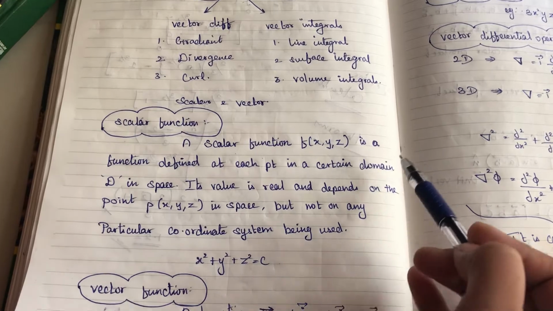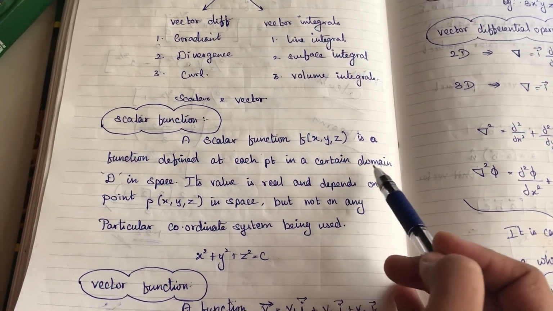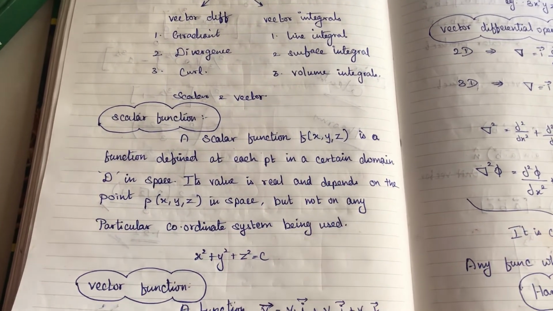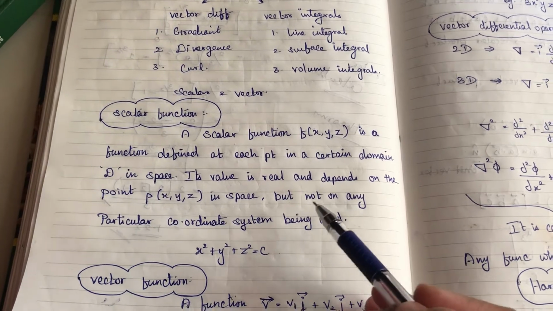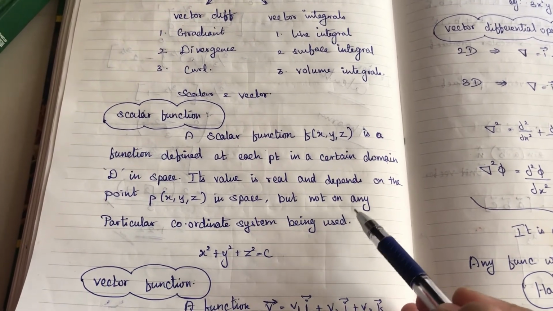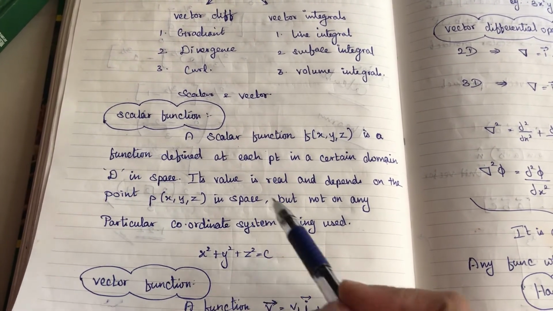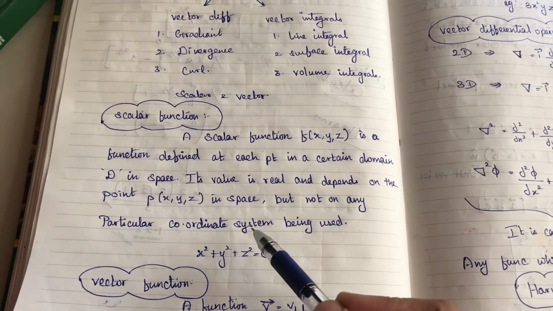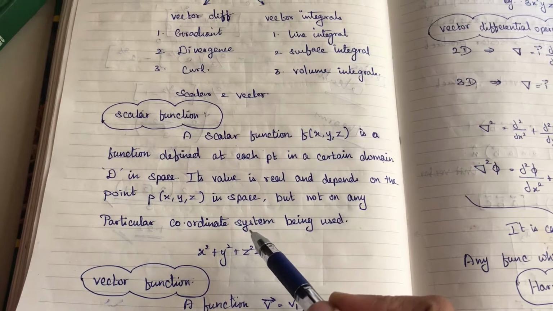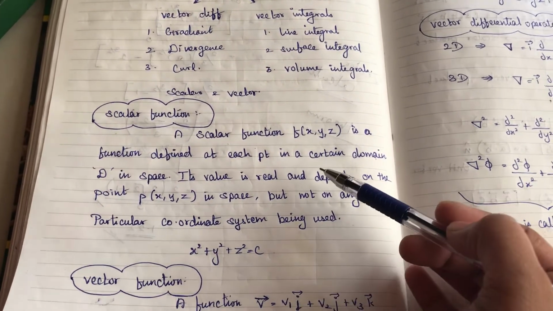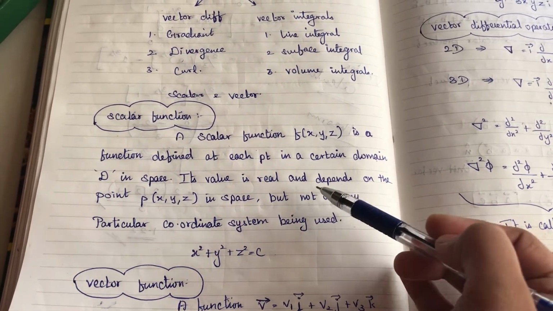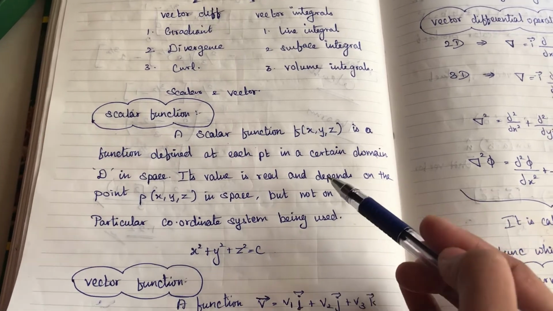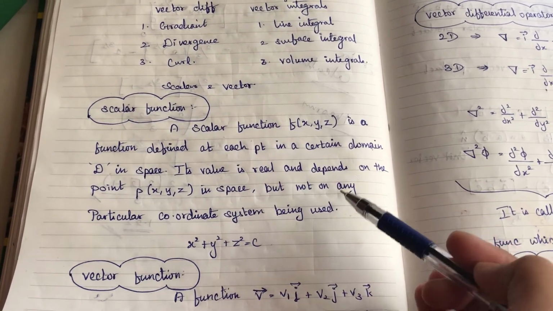This value always depends on this point in the domain, but not on any particular coordinate system. It does not relate to a coordinate system. Mostly the scalar function does not have direction. It only has the magnitude value.